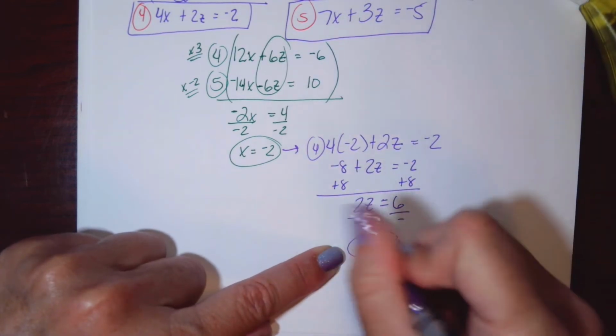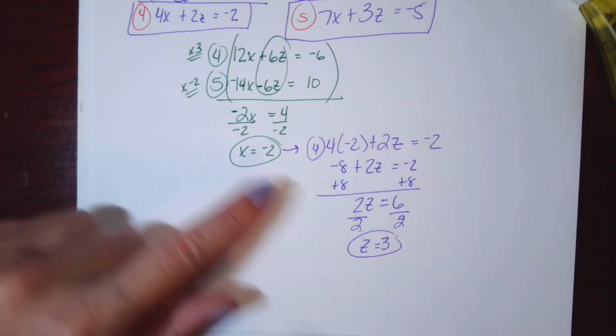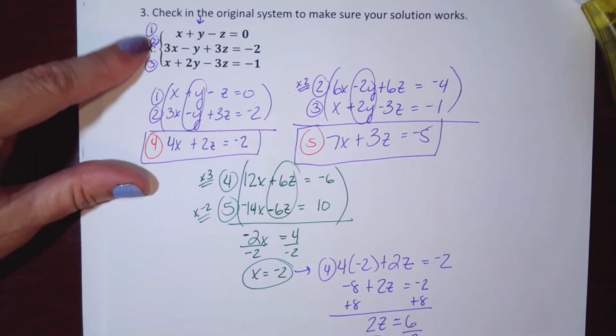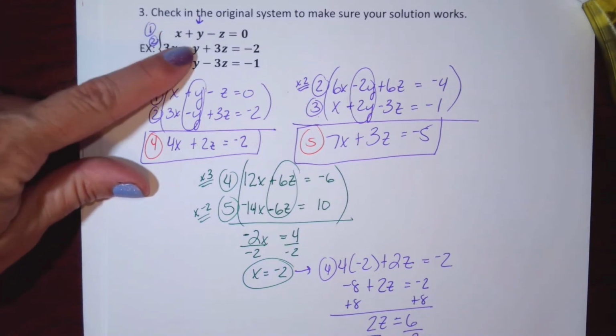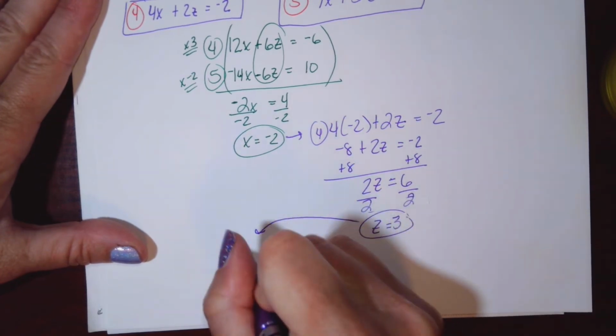I need to divide by 2, which gives me 3. There we go. I've got a value for x, I've got a value for z. Now I can take these 2 variables, go all the way back to one of my first 3 original equations. Does not matter which one I pick, I'm going to choose number 1 because the numbers are smaller. And I'm going to plug those in and solve for my missing variable.